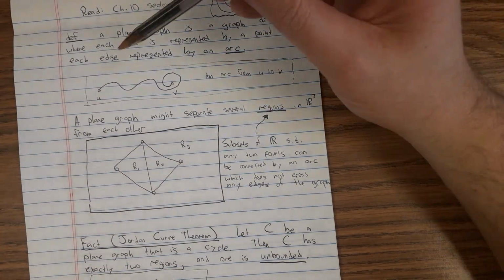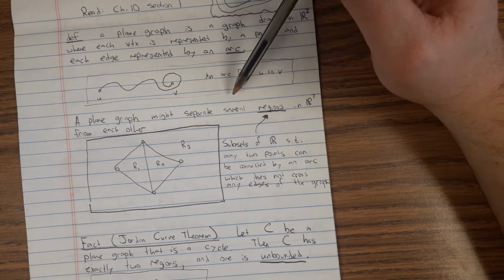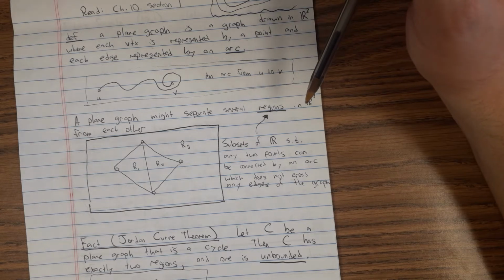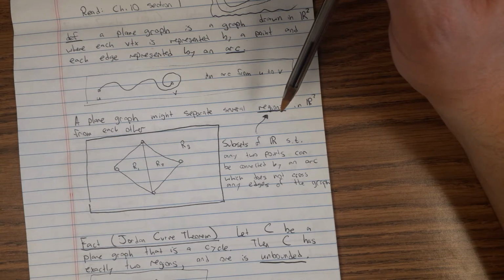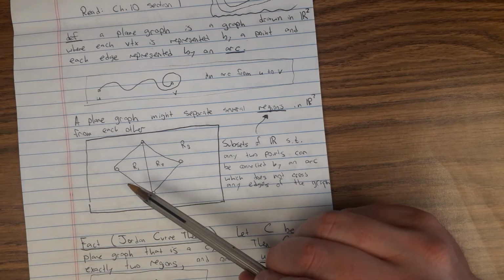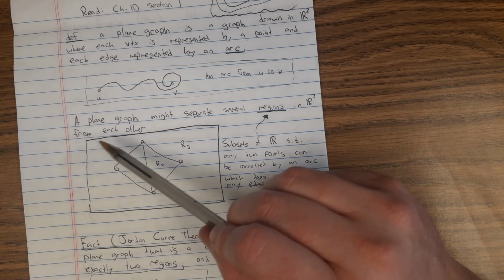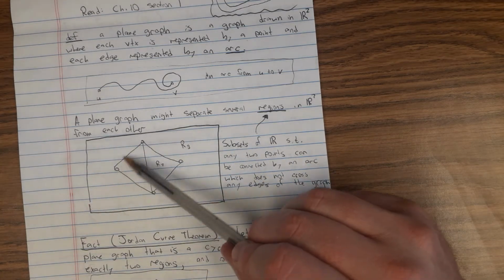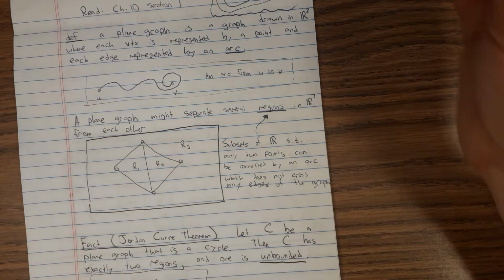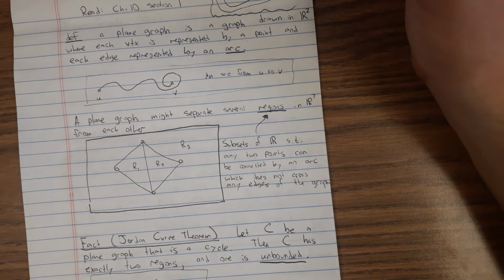So a plane graph in general separates the plane into several of these things that we call regions, and regions are sort of an intuitive concept. So here's a picture of a plane graph. It has 4 vertices, and it has the edges that I drew, and as you can see, none of the edges are crossing each other.